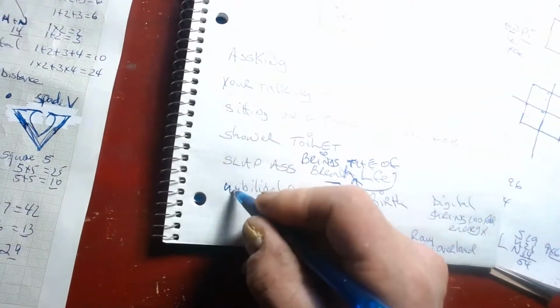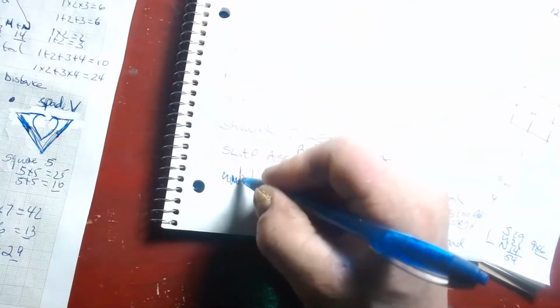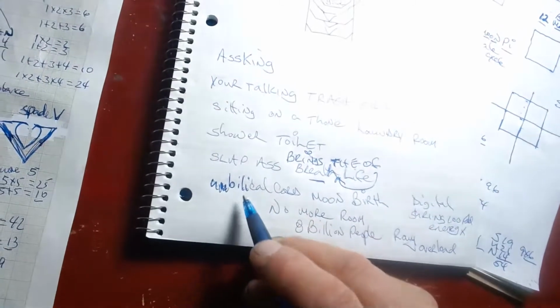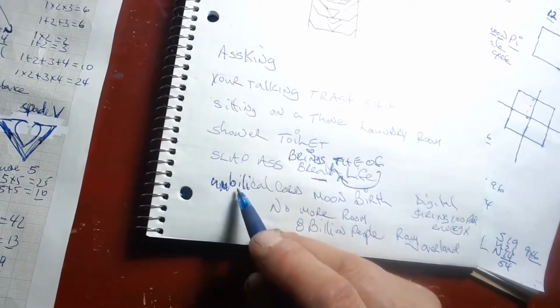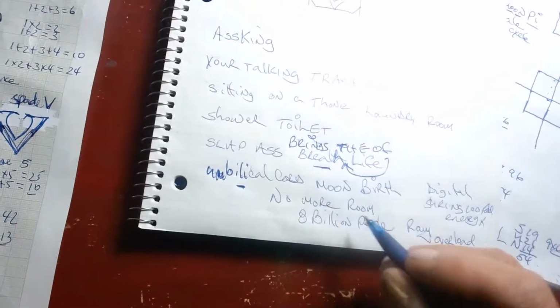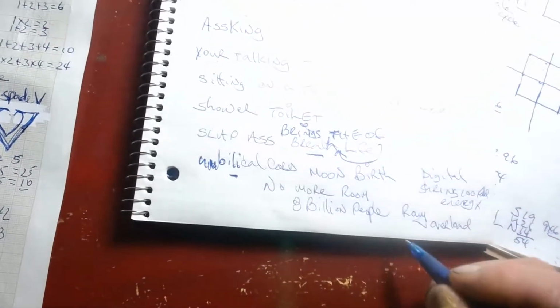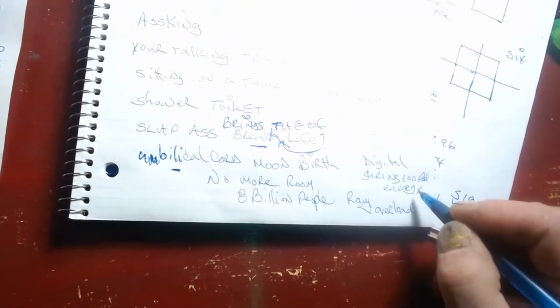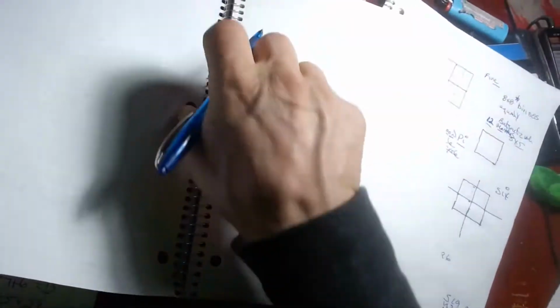Umbilical cord. Umbi, Illy, the island, 939. Cord moon birth, no more room, 8 million people. Digital strings, energy fold, overload. That's what we're going through right now. Overload of the system.